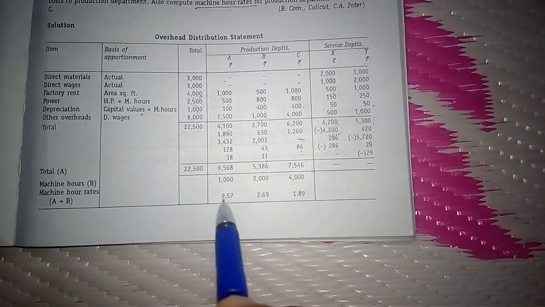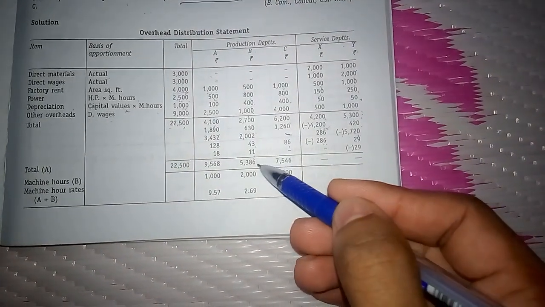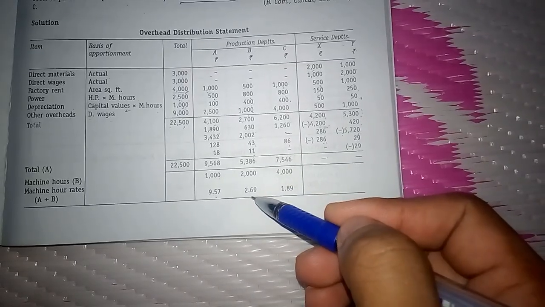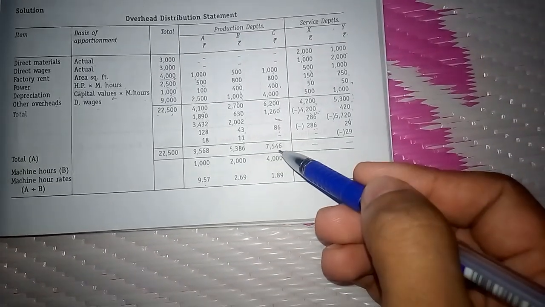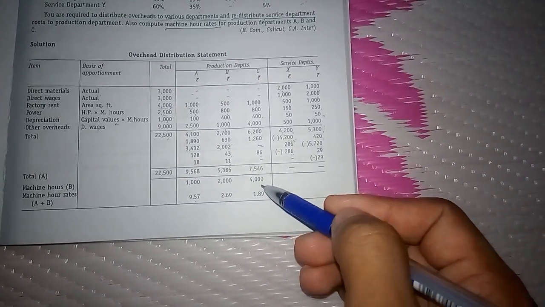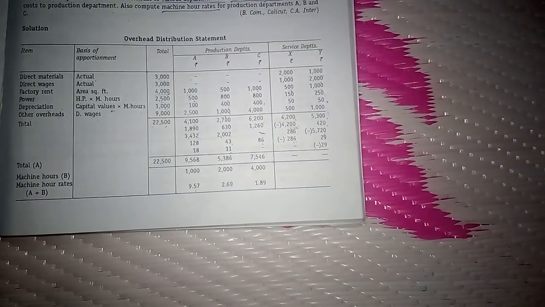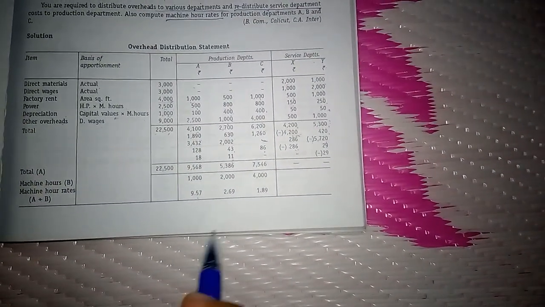This is 1 hour machine rate. In the same way, 5386 divided by 2000, it will be 2.69. See, here for the production department C, 7546 divided by 4000, it will be 1.89 per hour rate of each machine.